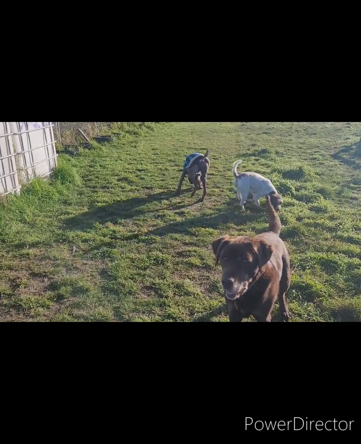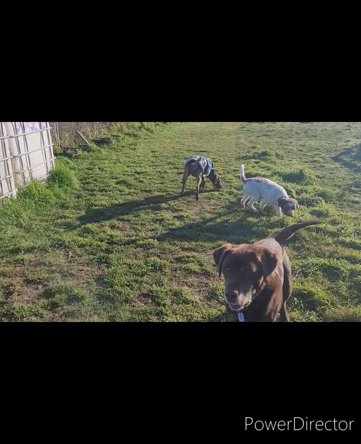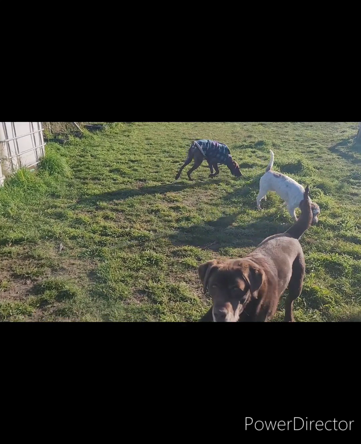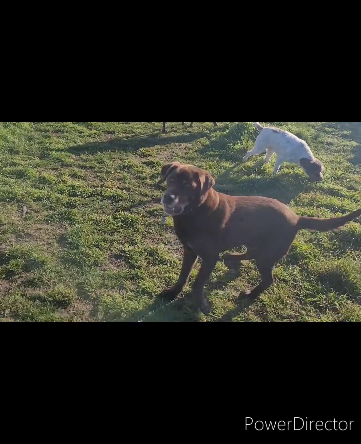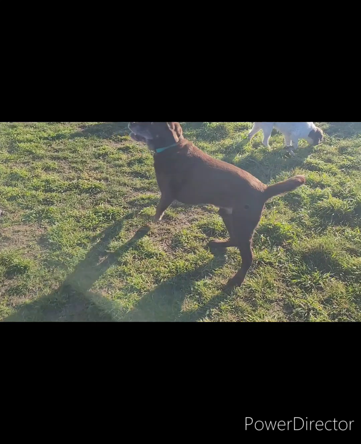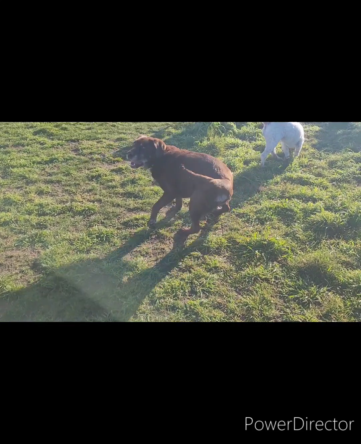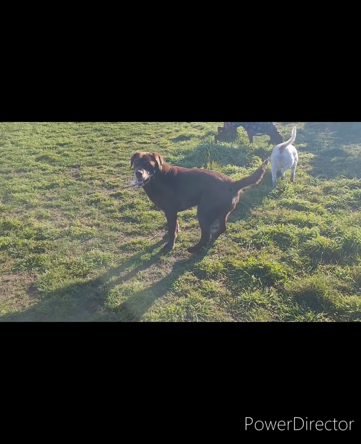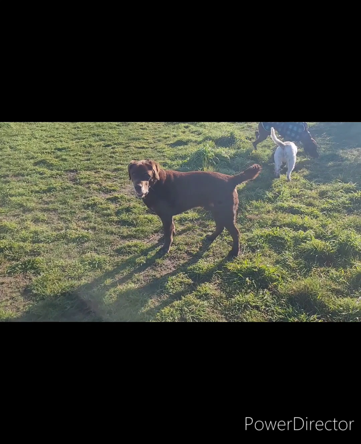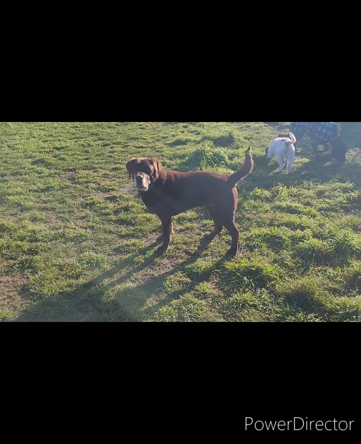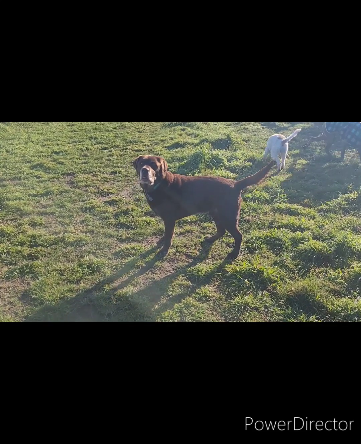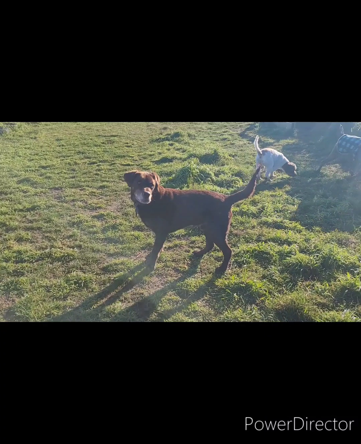So now he's predicting again that I'm eventually going to throw. Again, he anticipates to go forward. Very quickly, the errors are adjusted and he stops. Very efficient this time. And now he's looking where the treat's going to fall.